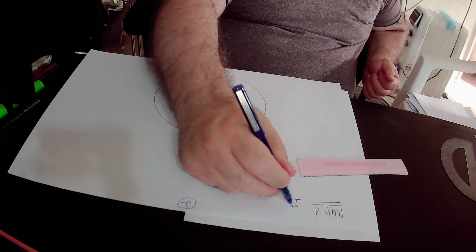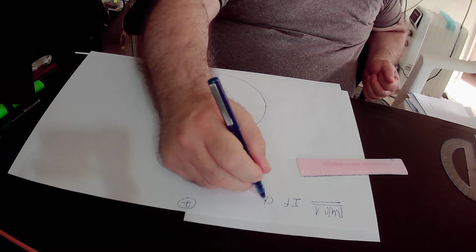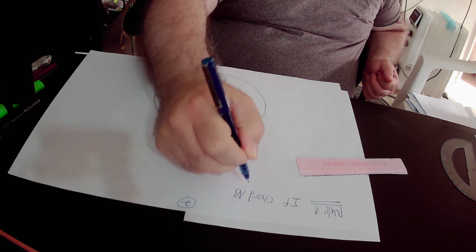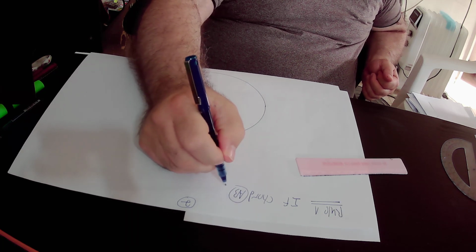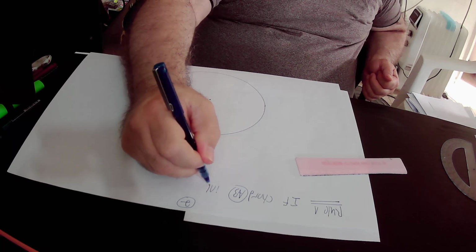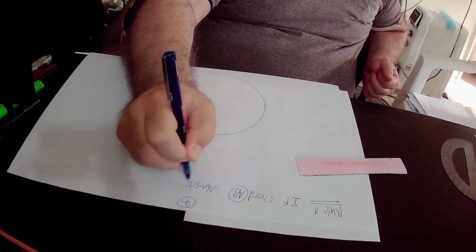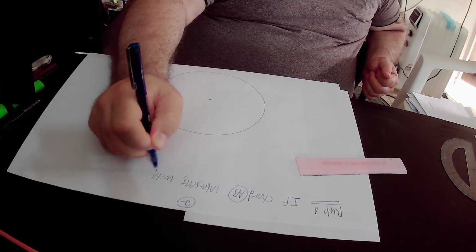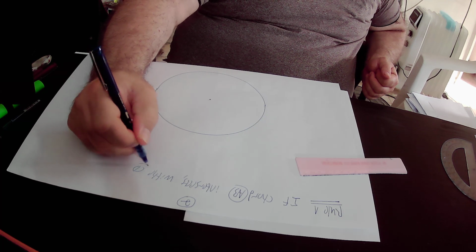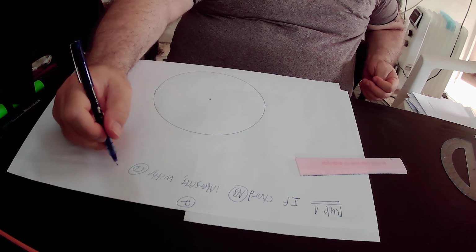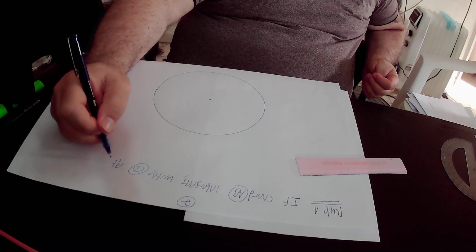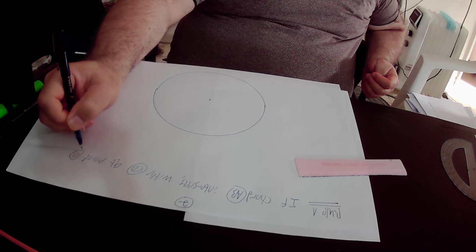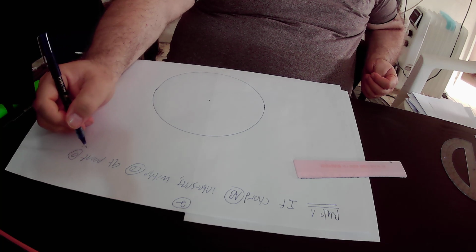if chord AB intersects with chord CD at point O. Point O is the intersection point of chord AB with chord CD.